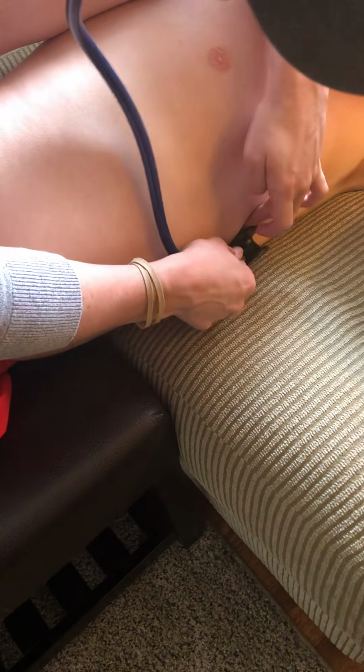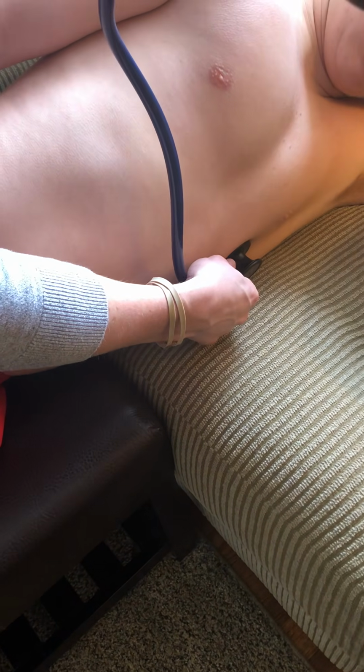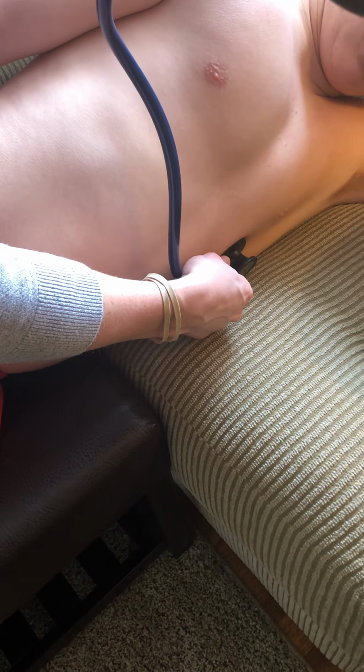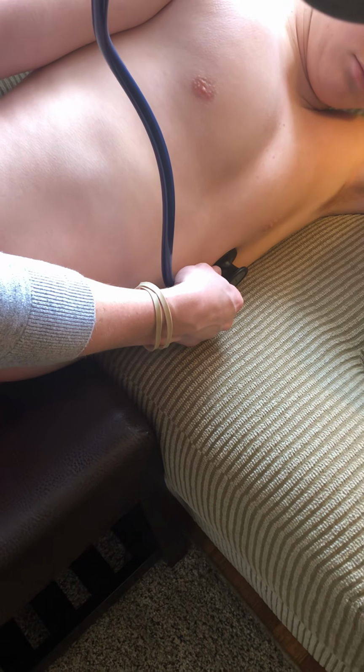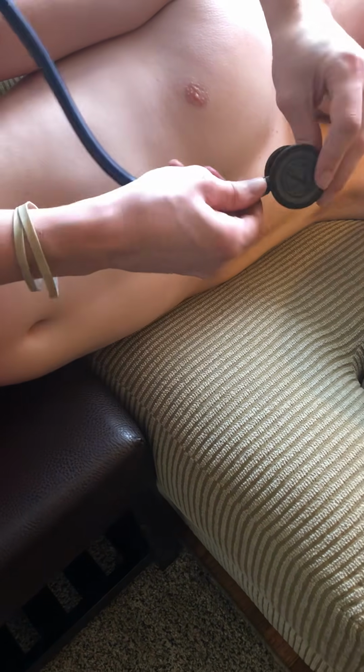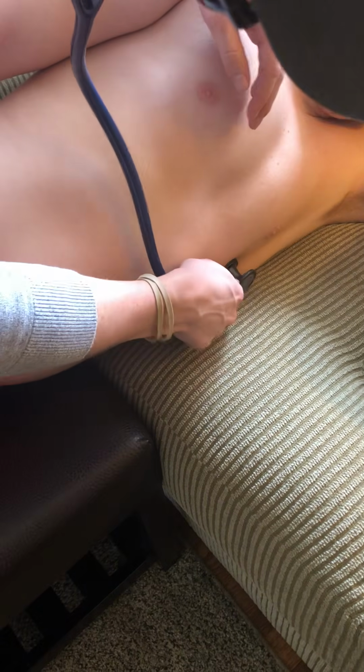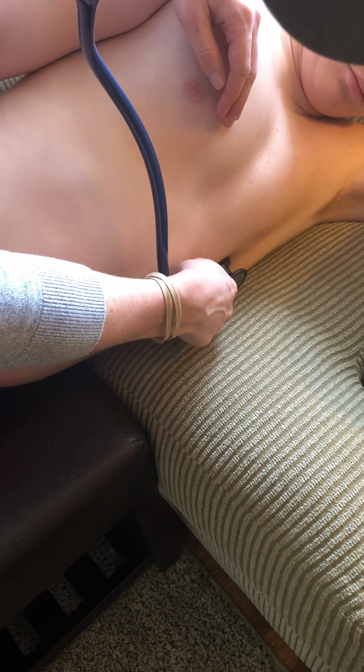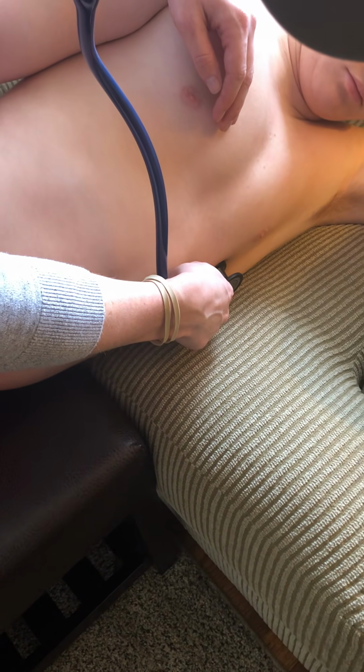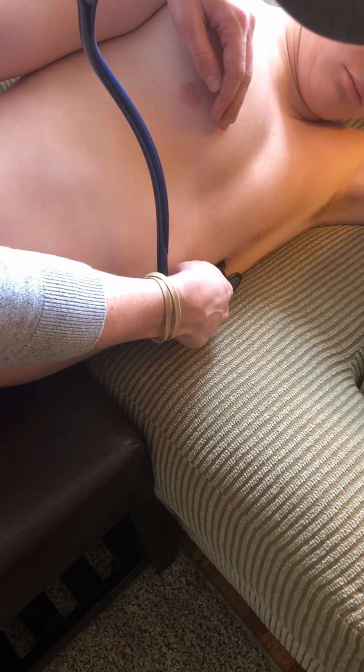Alrighty. Diaphragm. Alrighty, and the bell, and that finishes up auscultation.